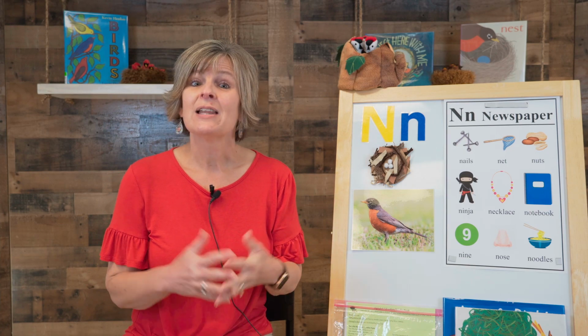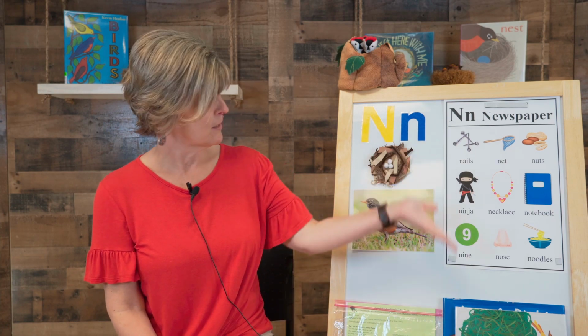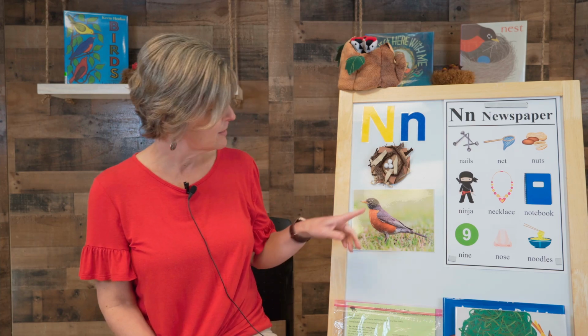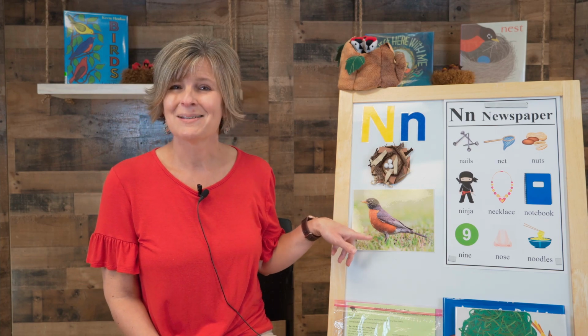All right, so let's talk about nests. Did you notice there were no nests in our newspaper? We are going to focus on nests. Now, do you know what a nest is? A nest is a place that an animal makes where they can live and stay safe and keep their babies safe, okay? Now, the animal that we most think of with building nests are these guys. What is this? This is a bird.